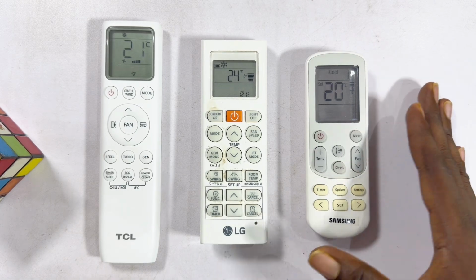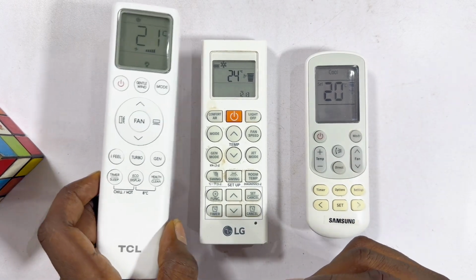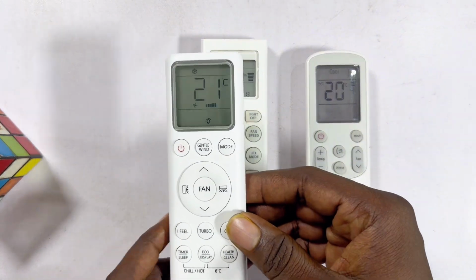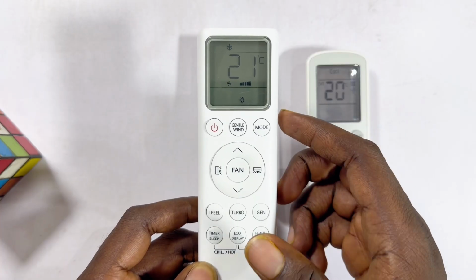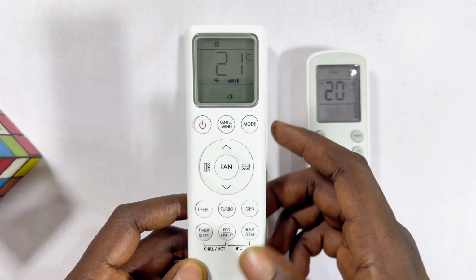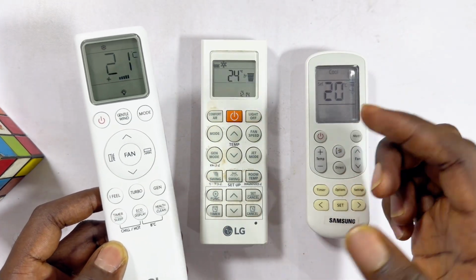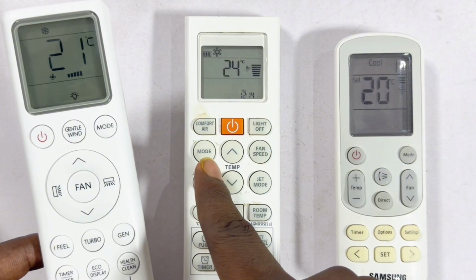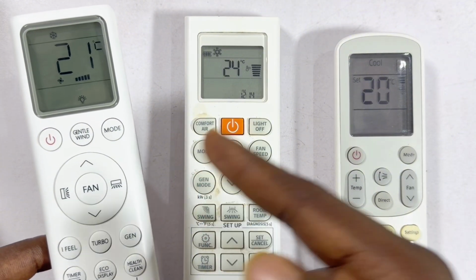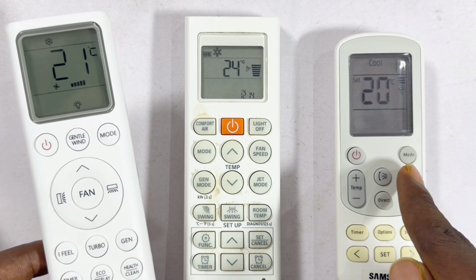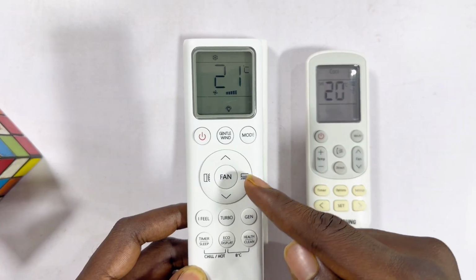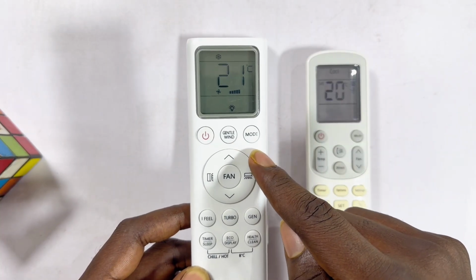For the purpose of this video, I'm going to be explaining with the TCL air conditioner remote control I have over here. The first thing you want to do is to make sure that your air conditioner remote control is set to the cooling mode. Definitely every air conditioner remote control has the mode button, and you can find it on the LG air conditioner remote control over here. On the Samsung as well, you can see the mode button. On the TCL I have over here, you can see the mode button as well.